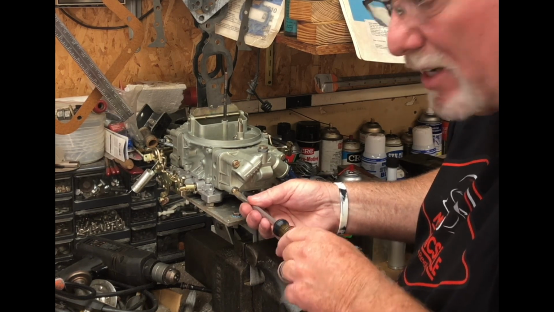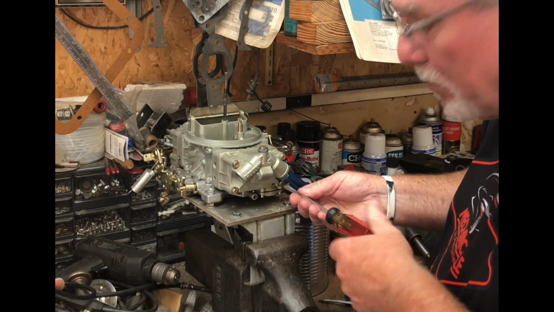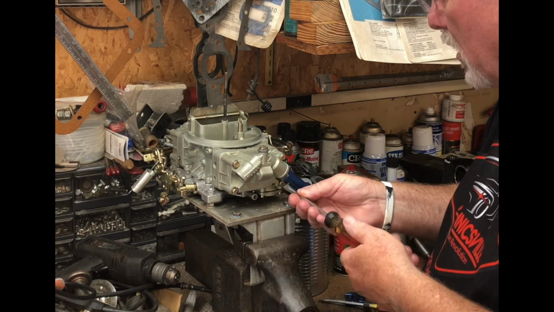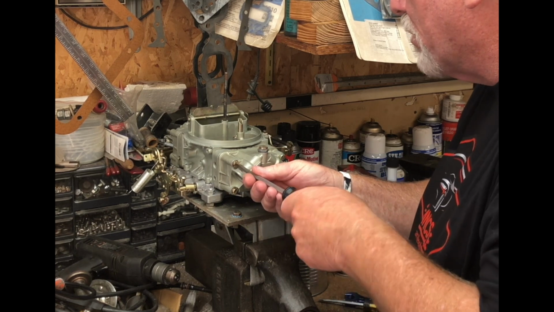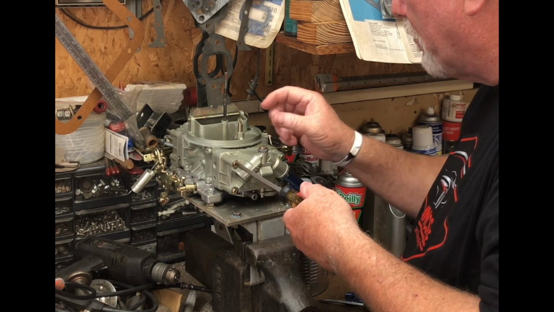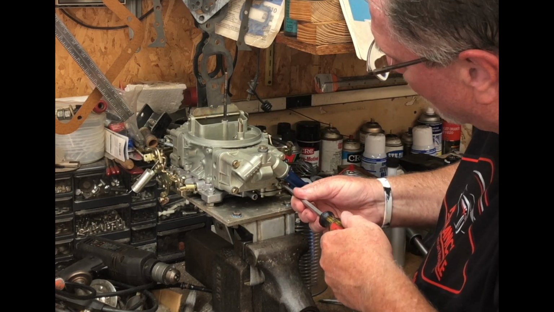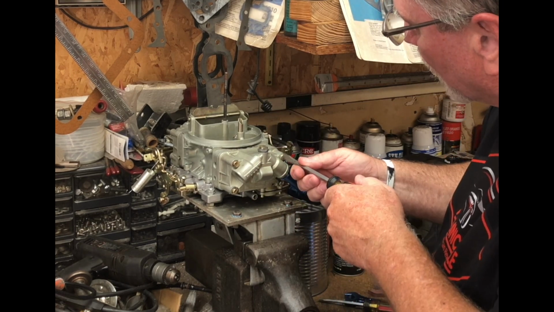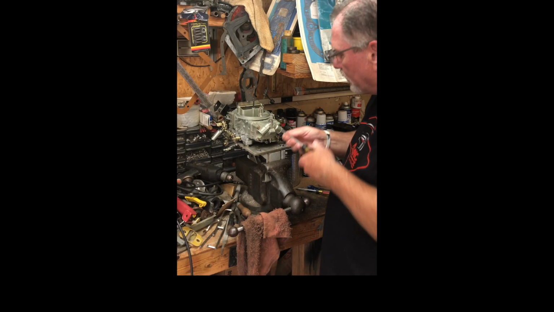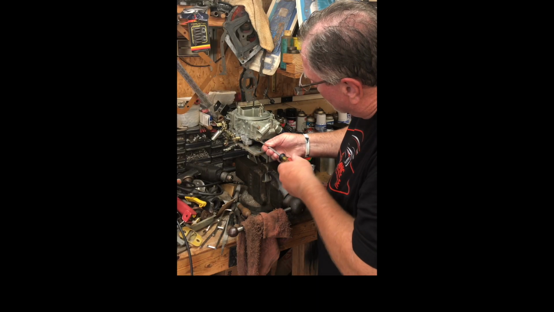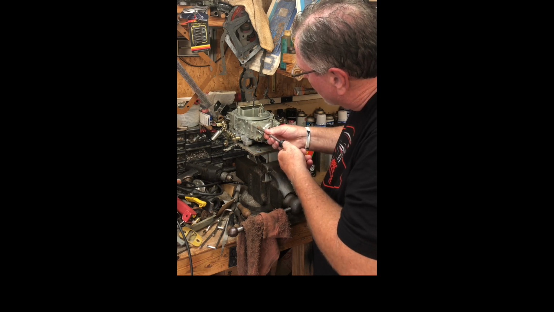With these being fresh gaskets, you want to get a pretty good squish on the gasket. You can tell this is a lot of feel that you develop over time. You want to make sure that that gasket is squished properly so you get a good seal all the way around the bowl. You don't have a potential for leaks. And just get it good and tight.